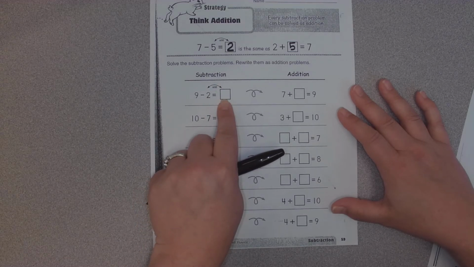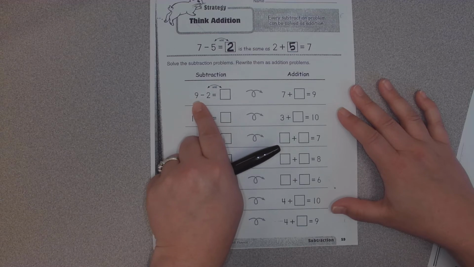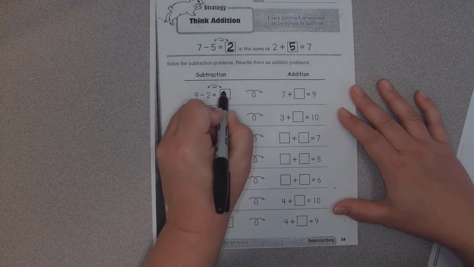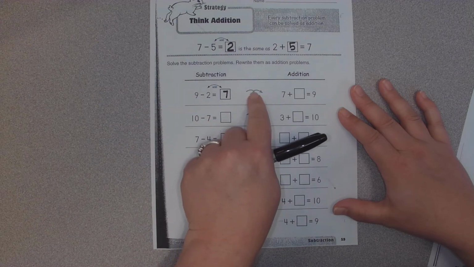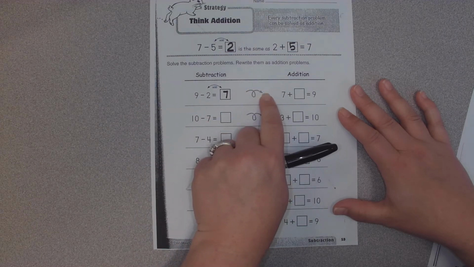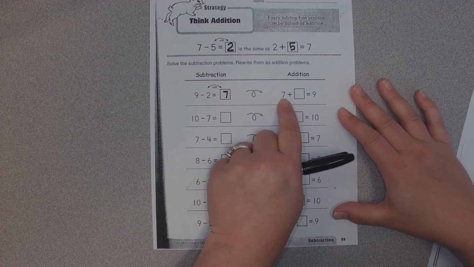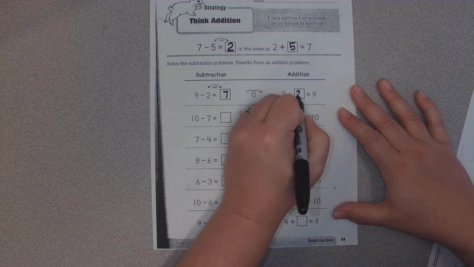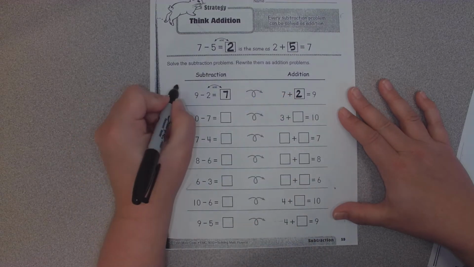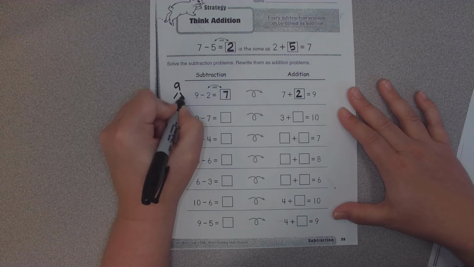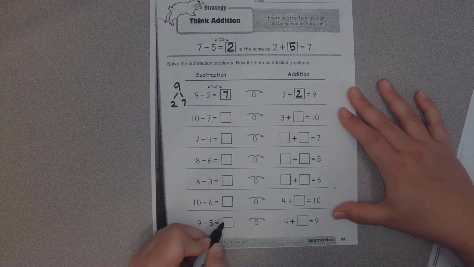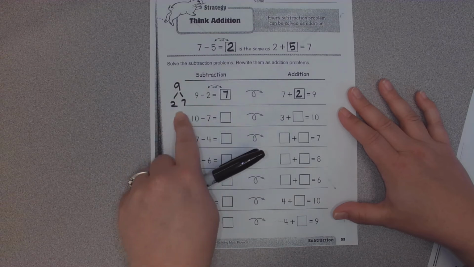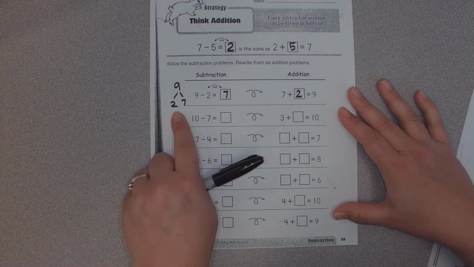Well, let's think about it. What plus 2 equals 9? The answer is going to be 7. And if we flip the numbers around like we did a part whole, we could also say 7 plus 2 equals 9. If we have 9 here, we can say 2 and 7. If it helps you to write the number bond on the side, feel free to do that.